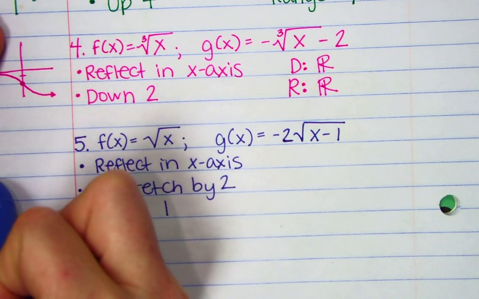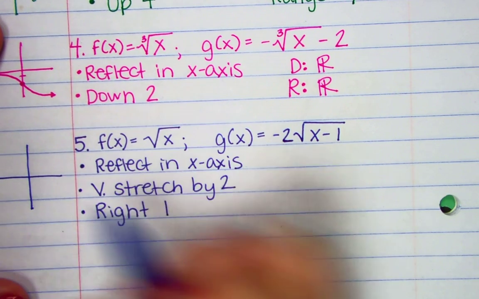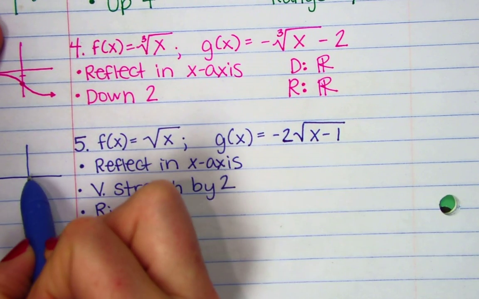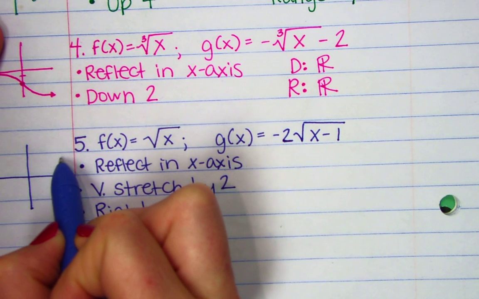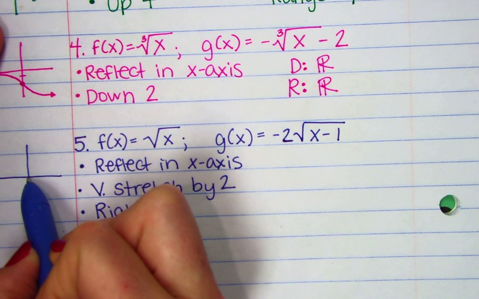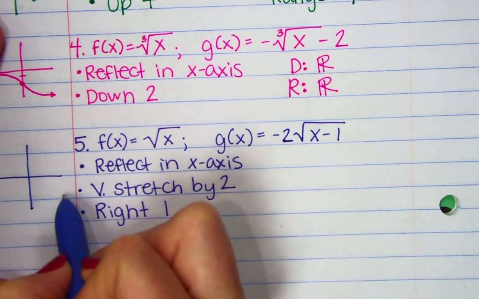Okay, let's just do our little sketch here. Just basic X and Y axis. Reflecting the X axis. Normally it starts here and goes like this. If it's reflecting, it's going to reflect down, so it's going to come down underneath here.